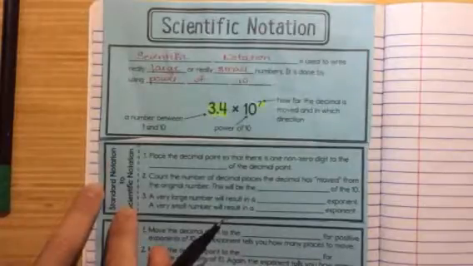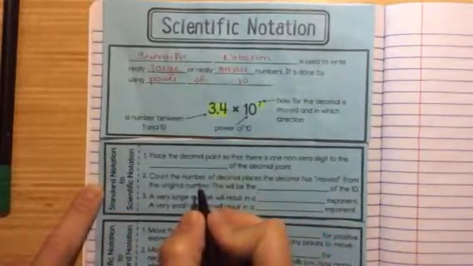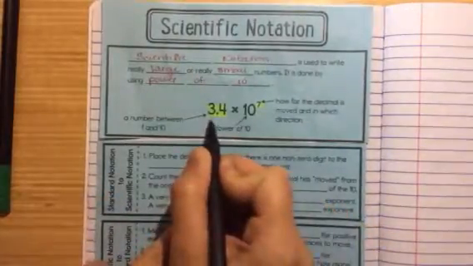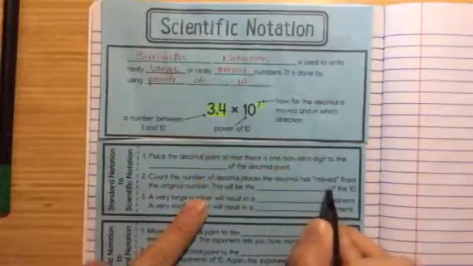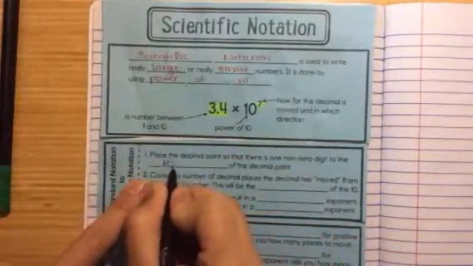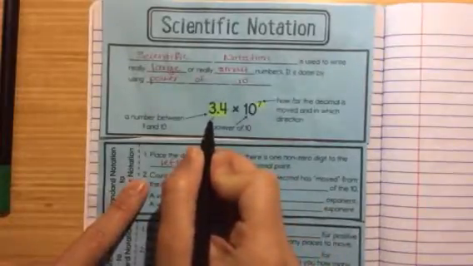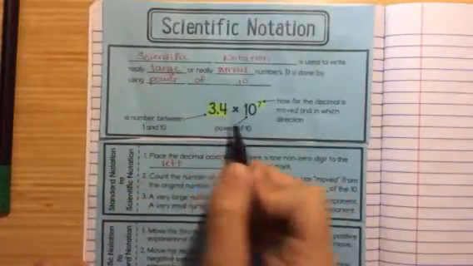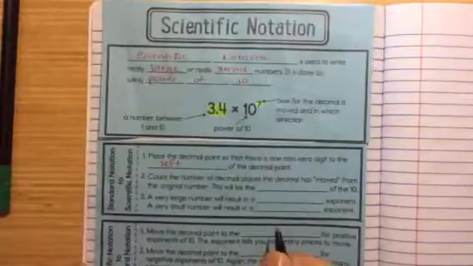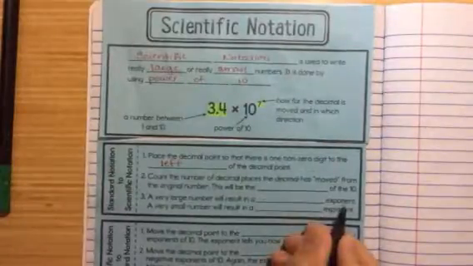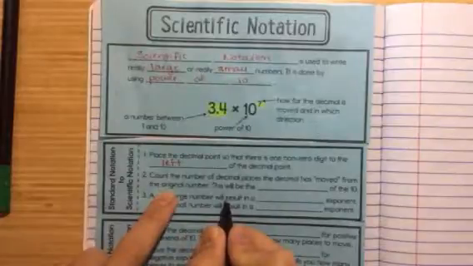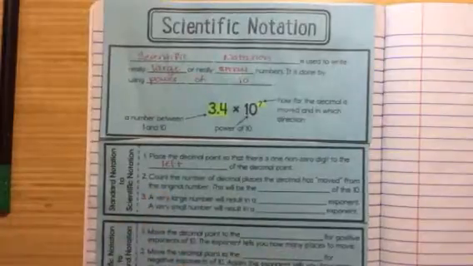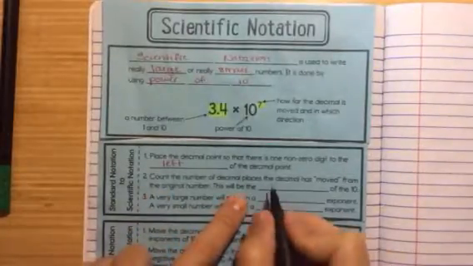Standard notation, that just means how we regularly write the numbers, okay? So we are going to place the decimal point so that there is one non-zero digit, that's this one digit that cannot be 0, to the left of the decimal point. So again, just one number that's not 0 and then the decimal. That's how you come up with this number. Now let's come up with the exponent. You're going to count the number of decimal places that it has moved from the original number. So again, you're counting from the new to the original number. This will be the exponent.